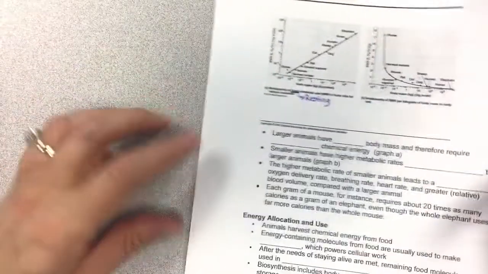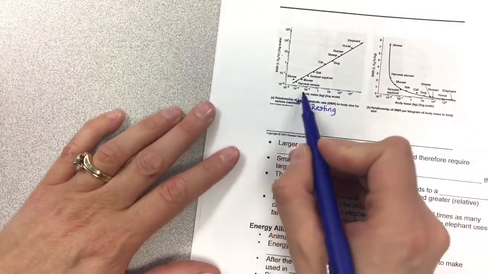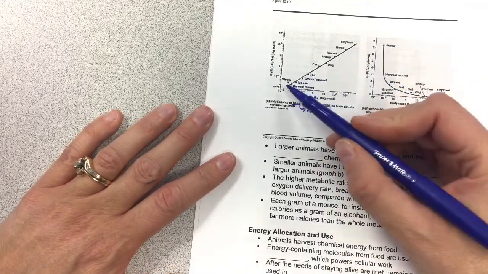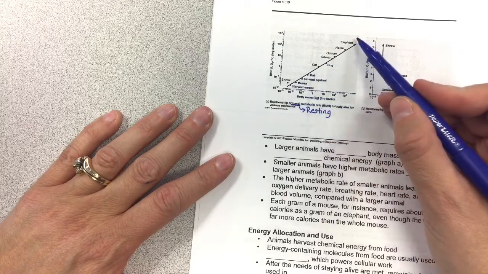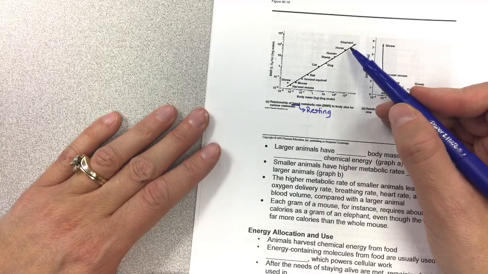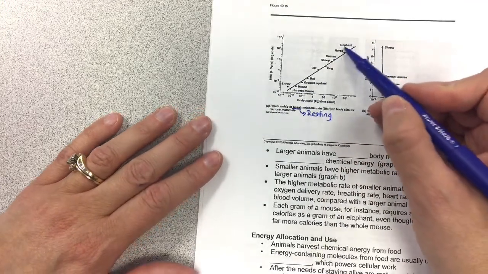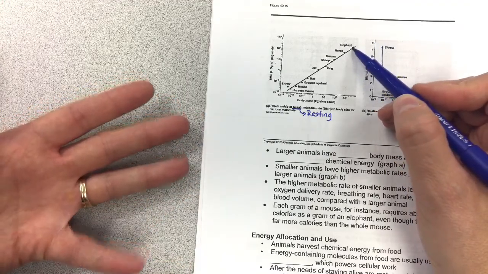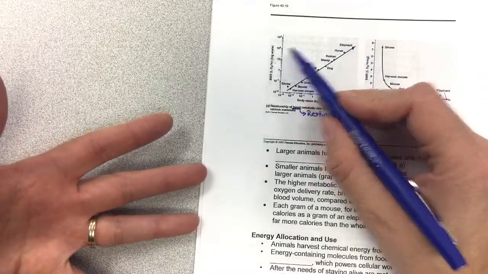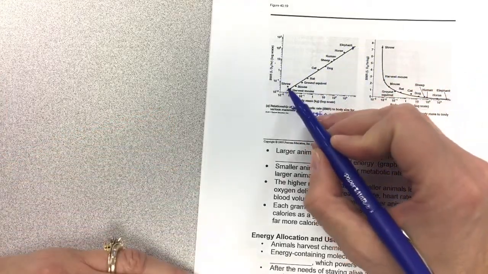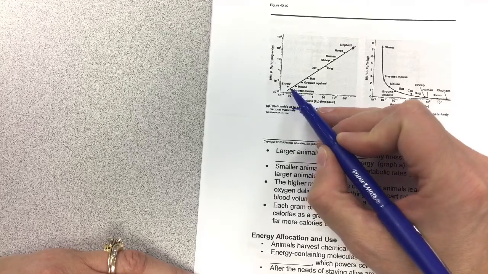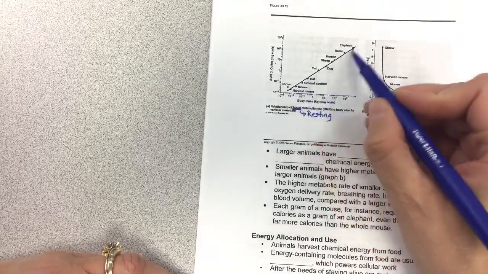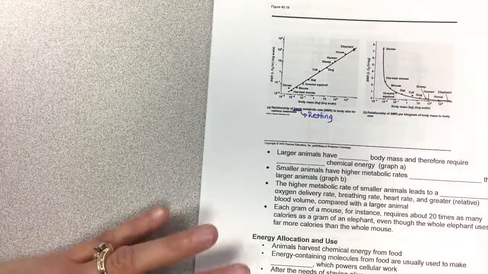And so you can see that as the body mass goes up, what is that relationship? The BMR, the basal metabolic rate, goes up as well. And hopefully you would be able to tell me that, look at this, this is the elephant. So the elephant would use up more oxygen and therefore have a higher metabolic rate than a small animal like the harvest mouse. And so there's that relationship, where as one increases, so does the other.